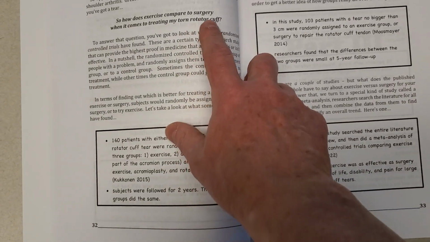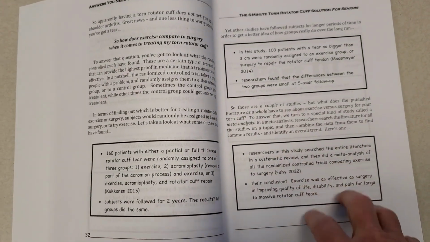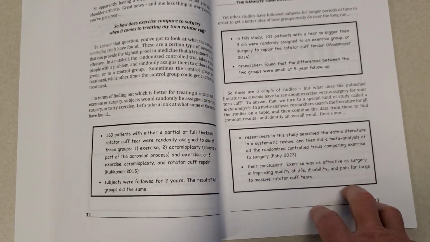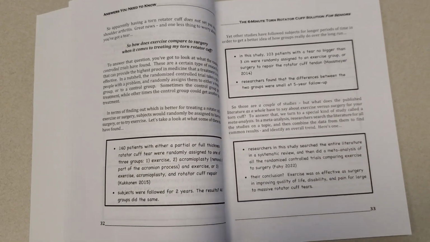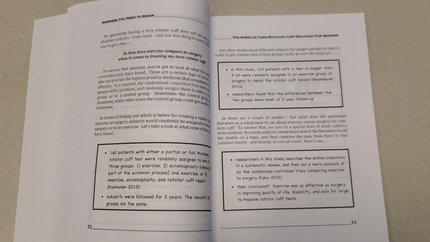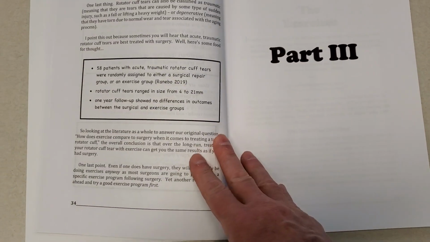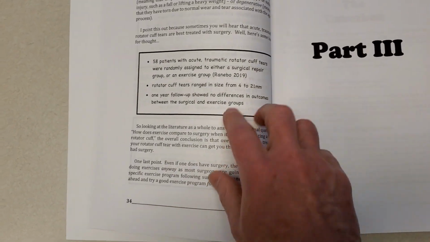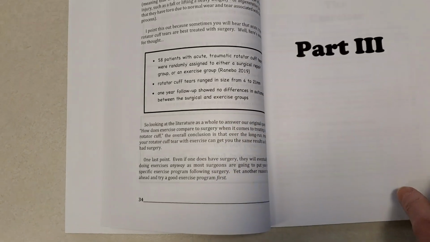How does exercise compare to surgery when it comes to treating my torn rotator cuff? Well, the only way you know evidence-based is looking at the randomized controlled trials. This book has gone through all of them and synthesized the results. This is where you take a group of people and half you randomize to surgery, the other half you randomize to exercise. Come to find out, you end up at the same place with surgery or exercise, according to multiple randomized controlled trials.